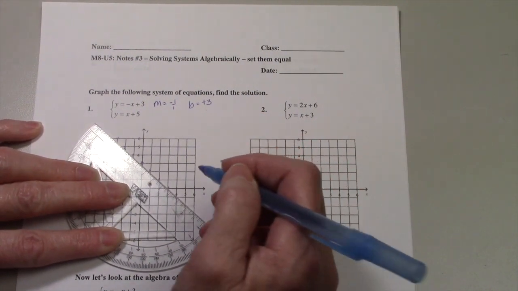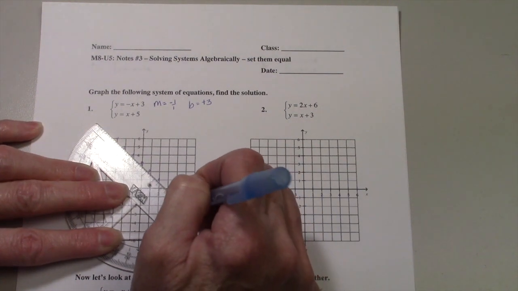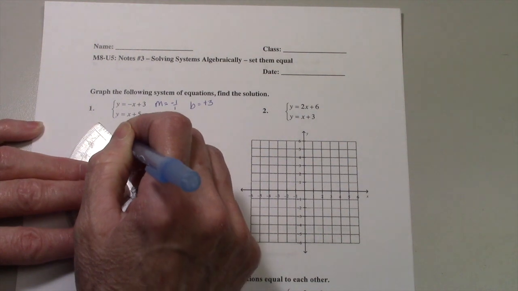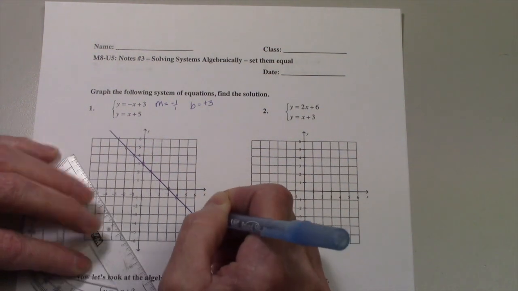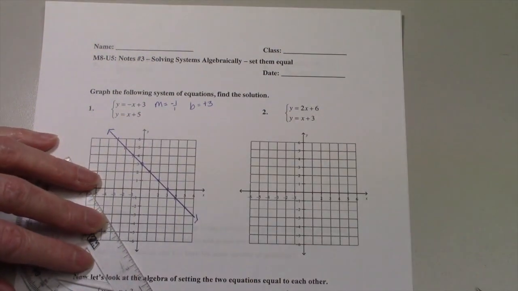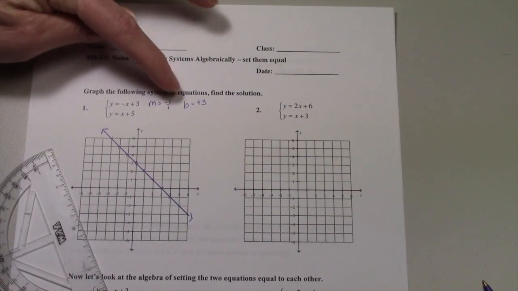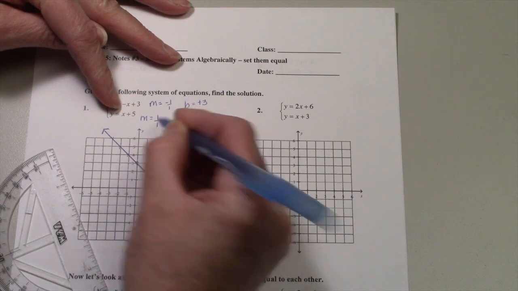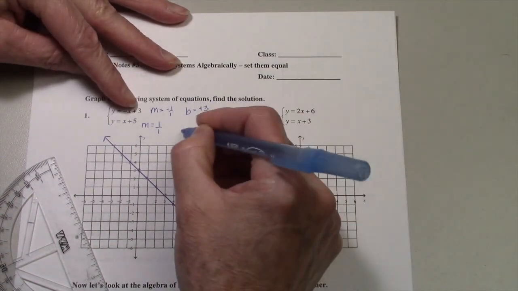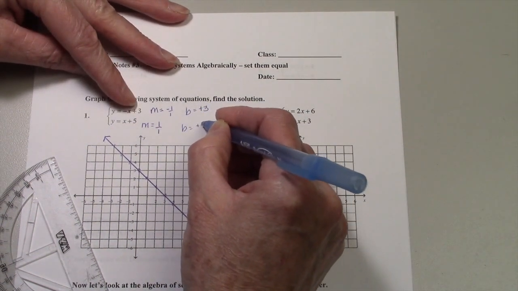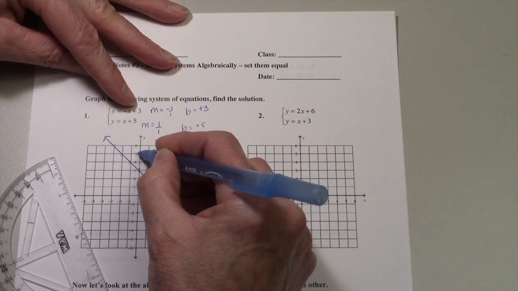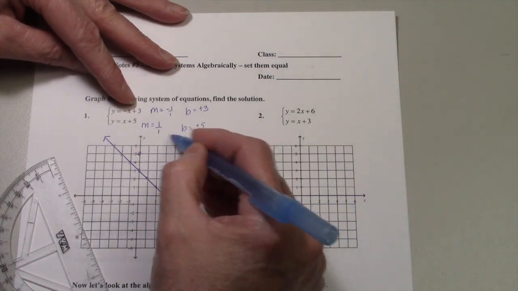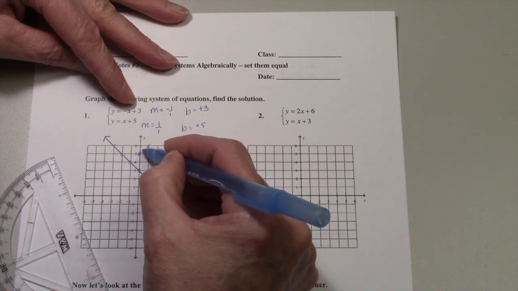And here we go. Line it up. Perfect. Okay, that's the first one. The second equation, the m here is 1/1, and the b is +5. So I go up to 5, put a dot on the y. Remember, we start on the y. The positive slope is 1/1, up 1, over 1, up 1.